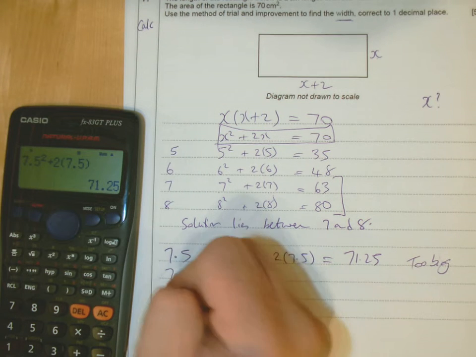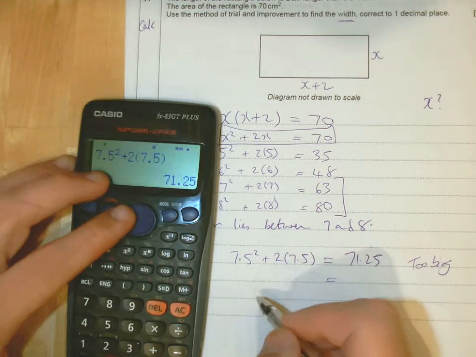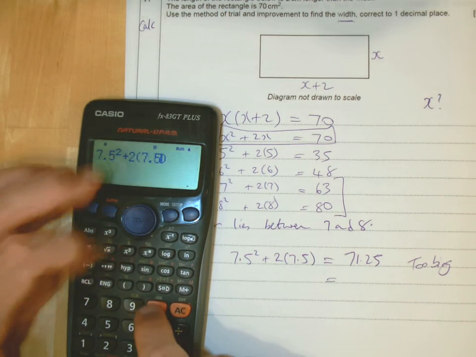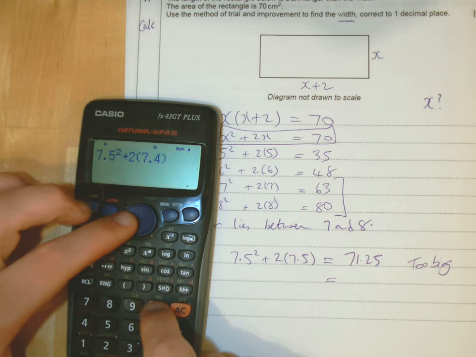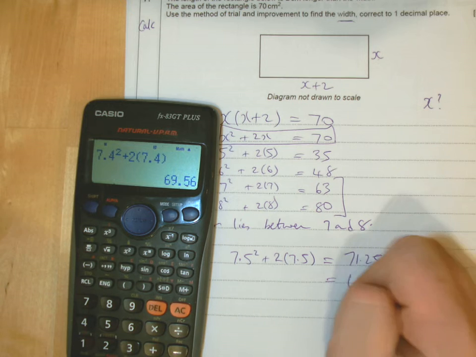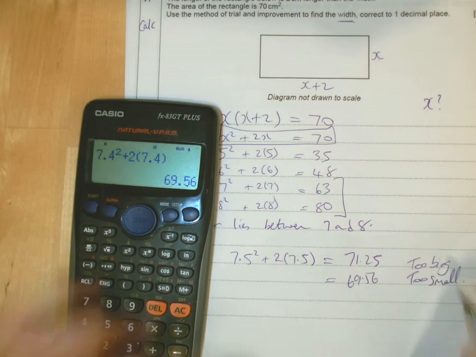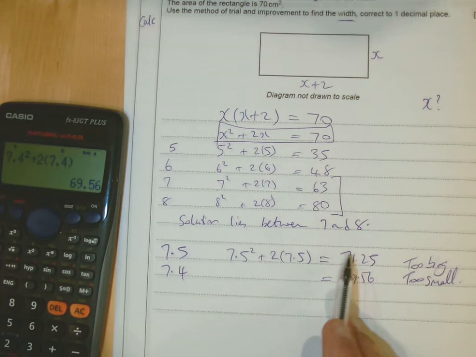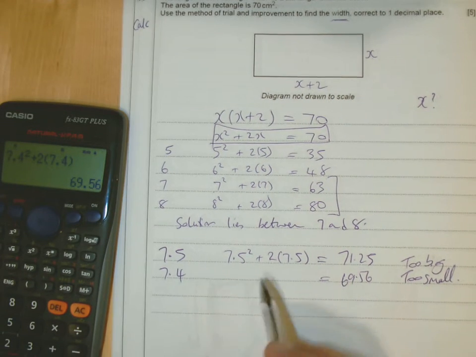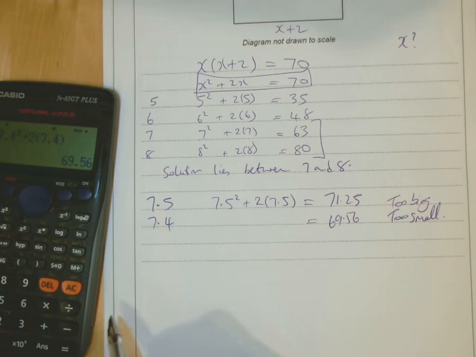We wanted 70. So we're going to try 7.4. So put 7.4 in. Remember, I don't need to write all this rubbish out, but the important thing is you put the answer. So you get, oh, that's nice, 69.56. What's nice about this is that it's too small, because we wanted 70, remember. So the first answer was too big, the second answer was too small. We know now it's between 7.4 and 7.5. It's one of them. So it's quite nice we got the answer quite quickly after doing all this hard work.